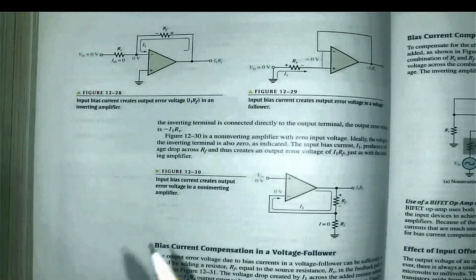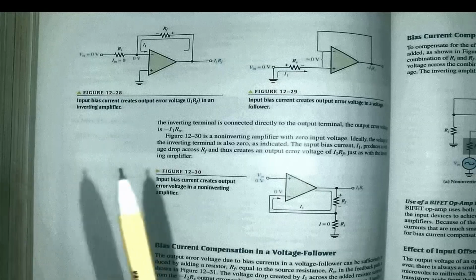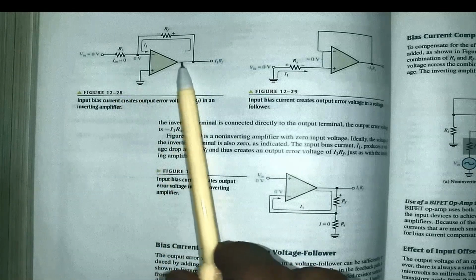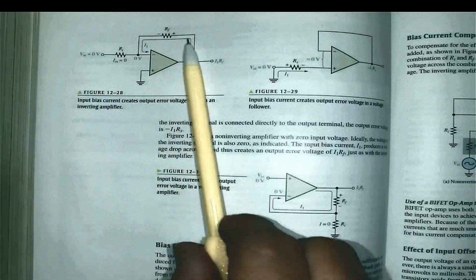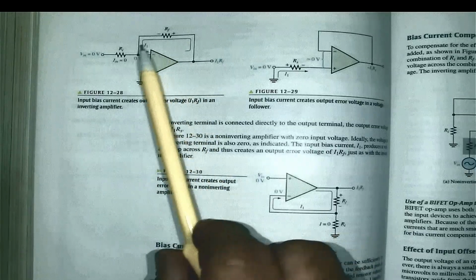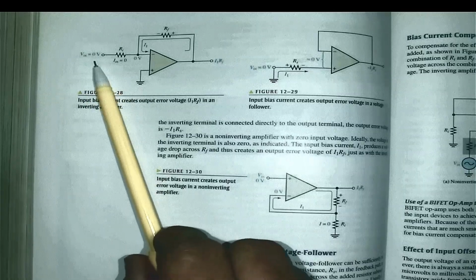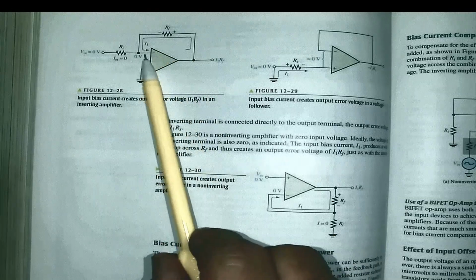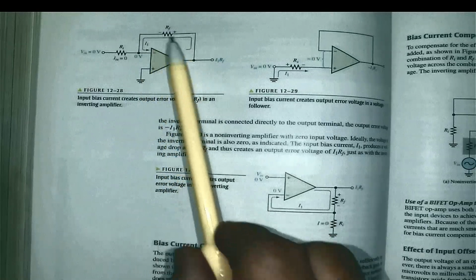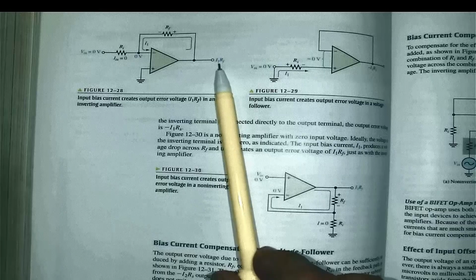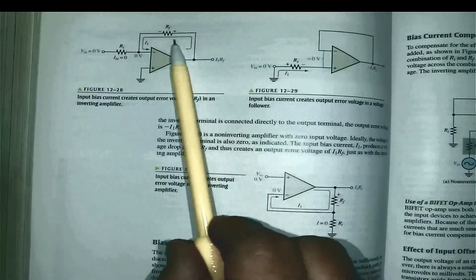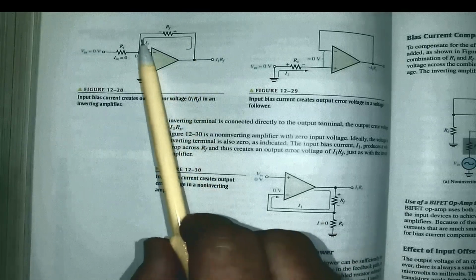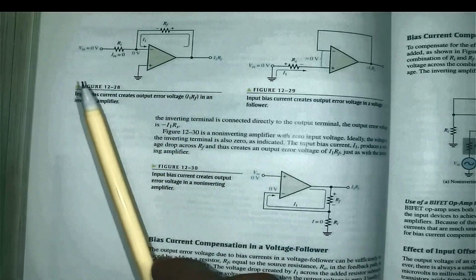All right, if we look at the inverting amplifier, there is a small bias current flowing. If the input voltage is 0, my output voltage should be 0, but due to this input bias current flowing through RF, I will have a small output equal to I1 times RF. That current flowing times RF will be positive there and negative there because the current is flowing in that direction. We make use of conventional current flow.